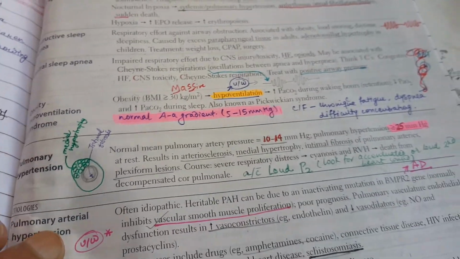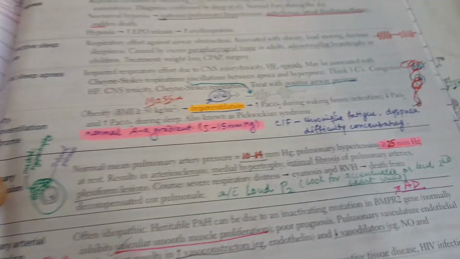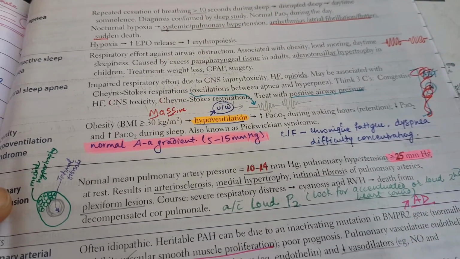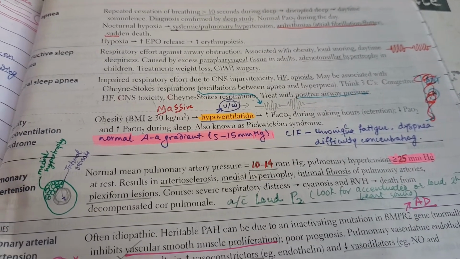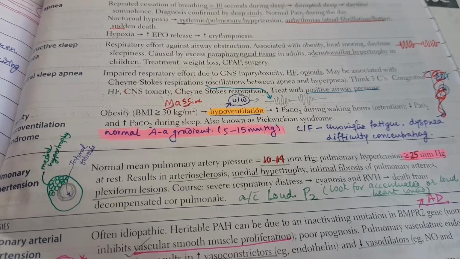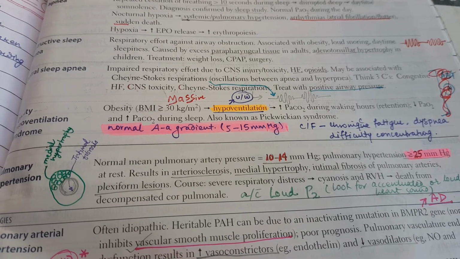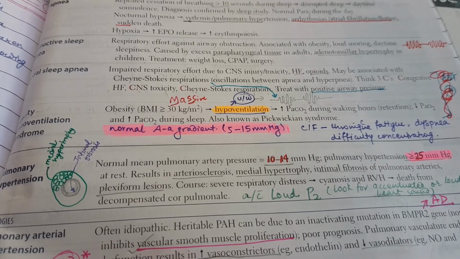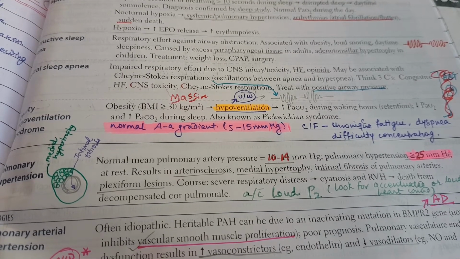Now, obesity hypoventilation syndrome, my friend, this is very important. Why? Because you should be able to differentiate it from sleep apnea. Here you will find an increase in PaCO2 during waking hours, compared with sleep apnea where ABG was normal, right?